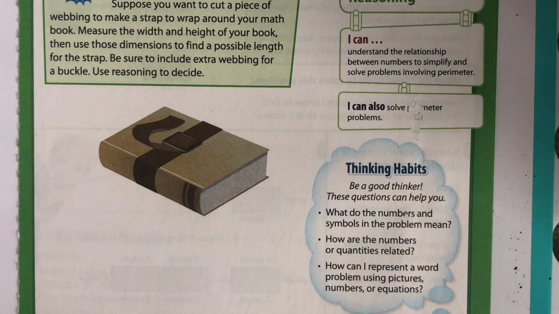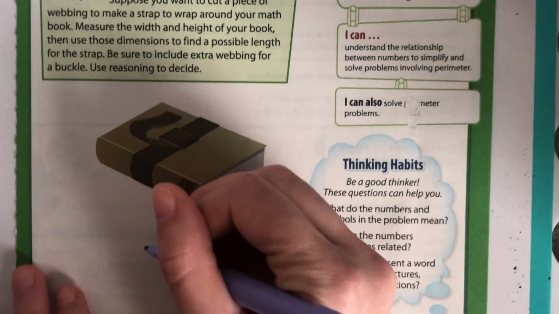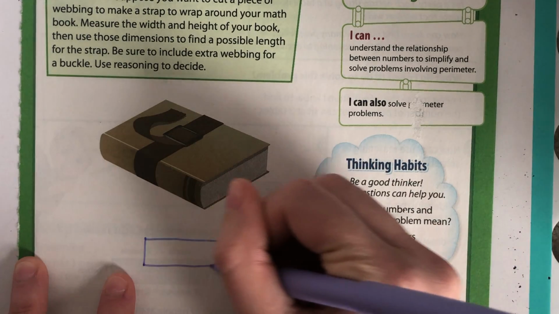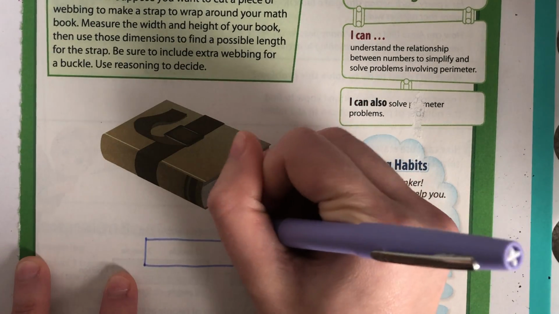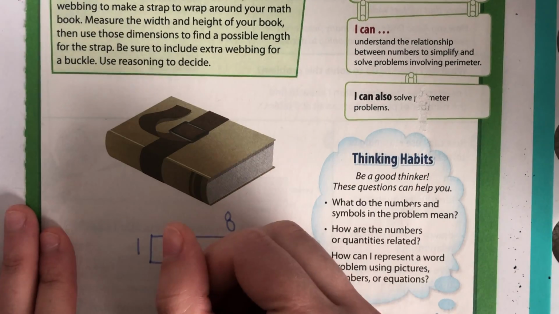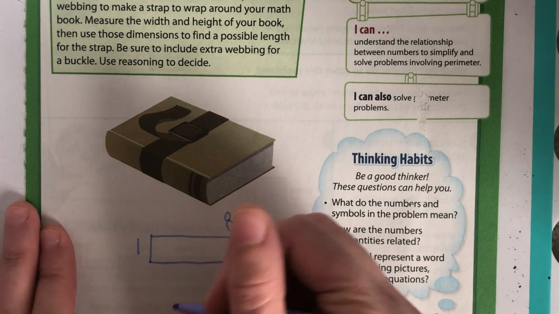So we can say that it's 8. Let's just say 8 by 1. Okay. So the math book has a width about 8 inches and it has a height of 1 inch. So it has a perimeter of 18 inches.